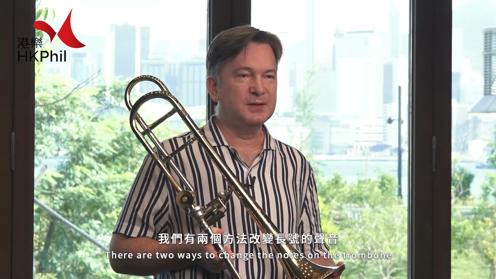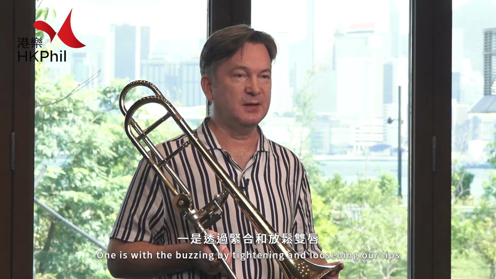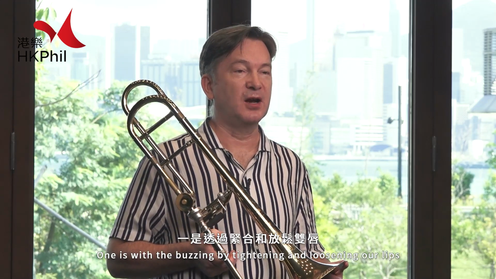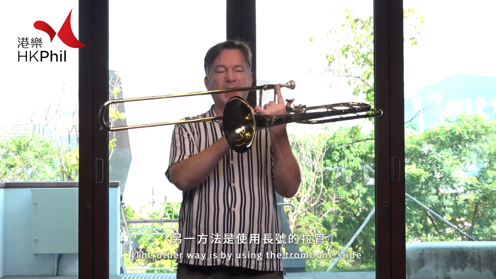So there are two ways to change the notes on the trombone. One is with the buzzing, by tightening and loosening our lips and getting higher and lower. And the other way is by using the trombone slide.